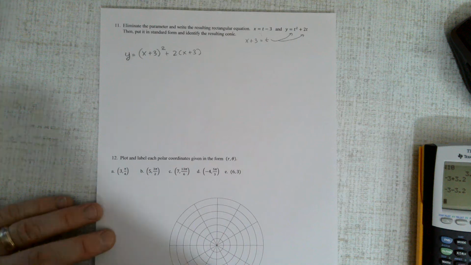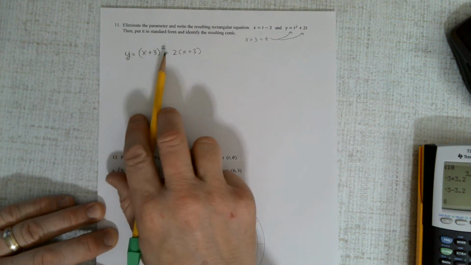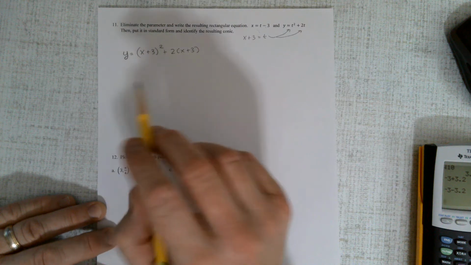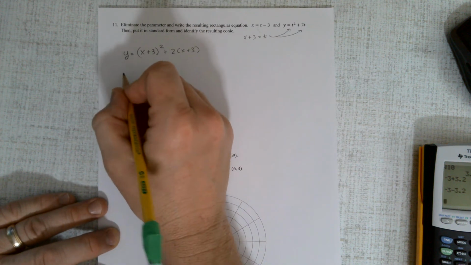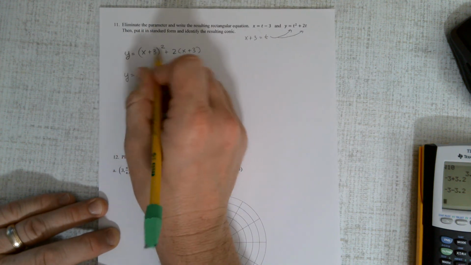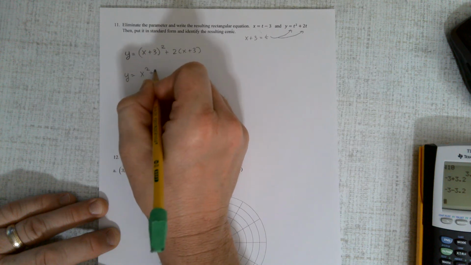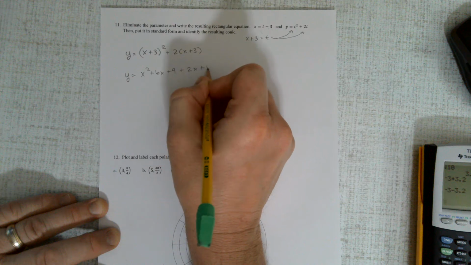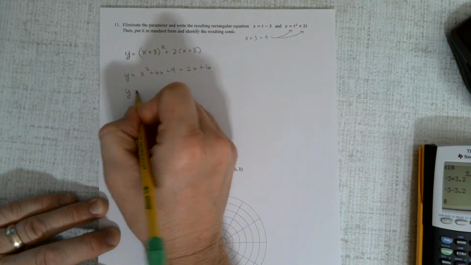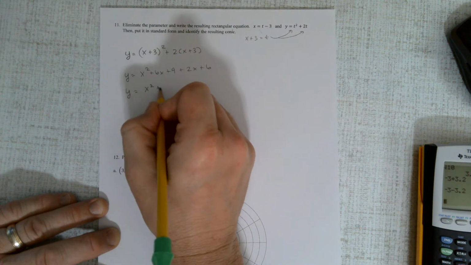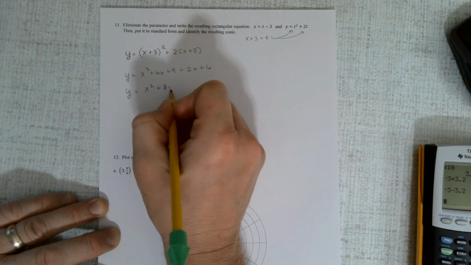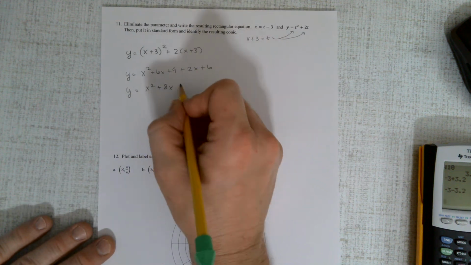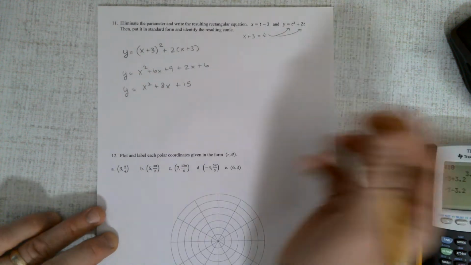Parameter has been eliminated. I have an equation with just x's and y's, so that's a rectangular equation. But let's put it in standard form. Let's see what I have here. If I square this, if I write it twice and FOIL it, I would have this 2x plus 6. Y is equal to x squared plus 8x plus 15, starting to look like a parabola, right?